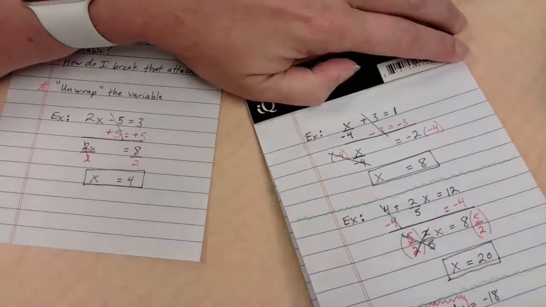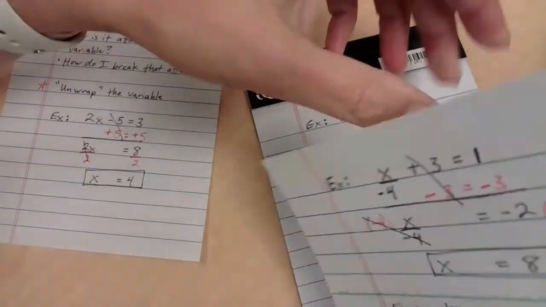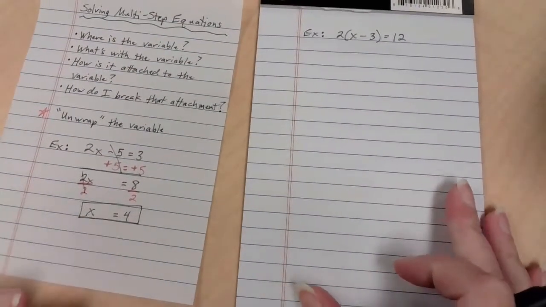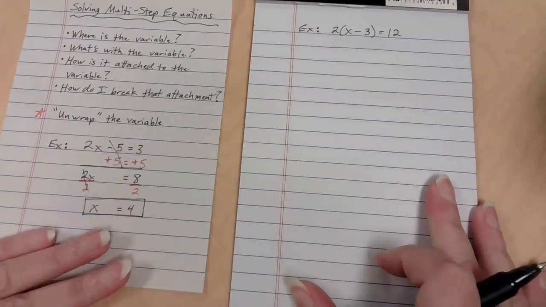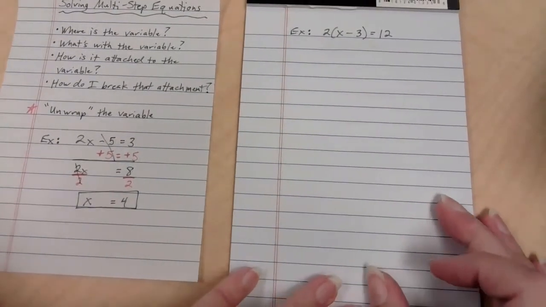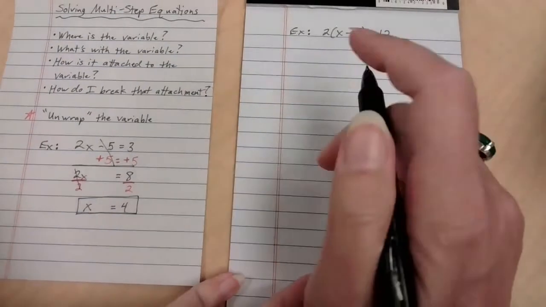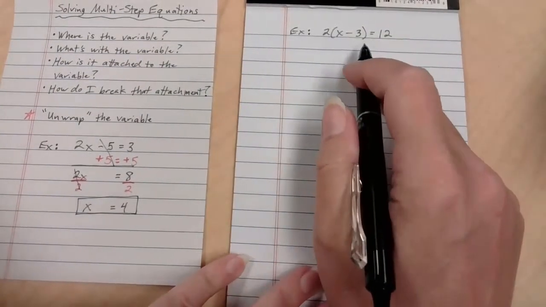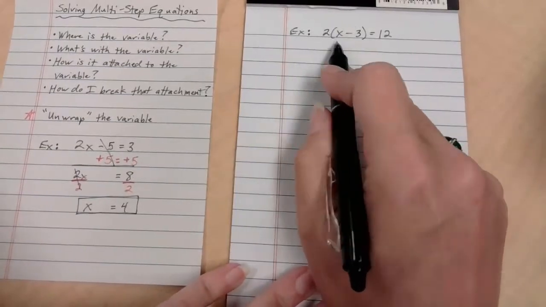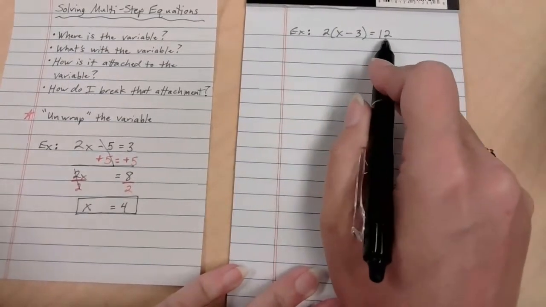One more example, and I promise you, again, every example is a little bit different, so hang in there. This is going to be worth looking at. Oh, what is that? That's kind of weird looking. All right, I'm going to show two things to your brain, because your brain might know one thing, but your brain might know another. So I'm going to show your brain two things to see which one your brain likes better. This says 2 times, in parentheses, x minus 3 equals 12.